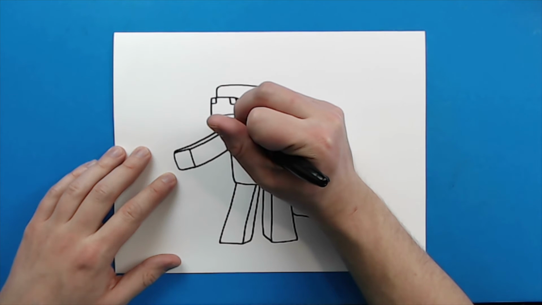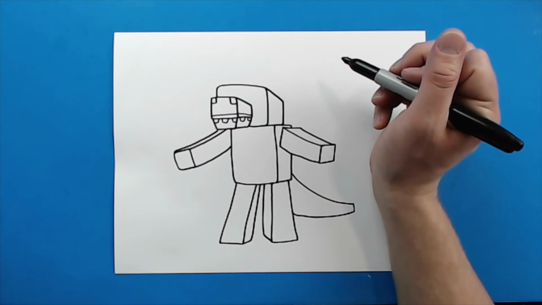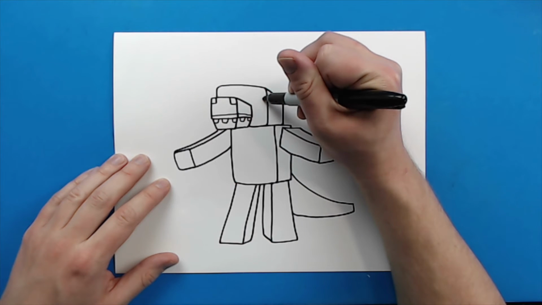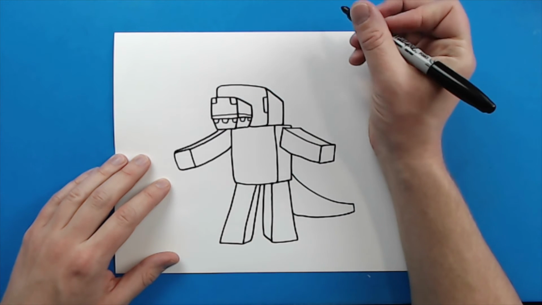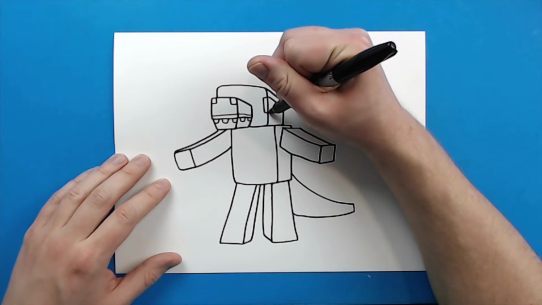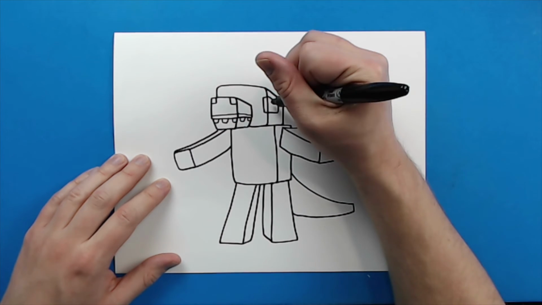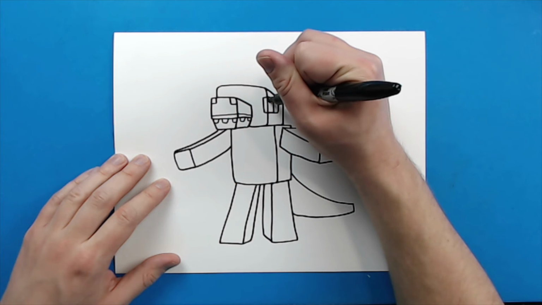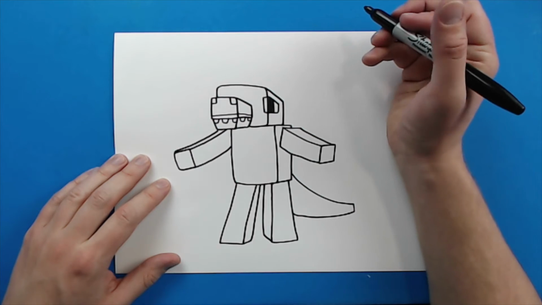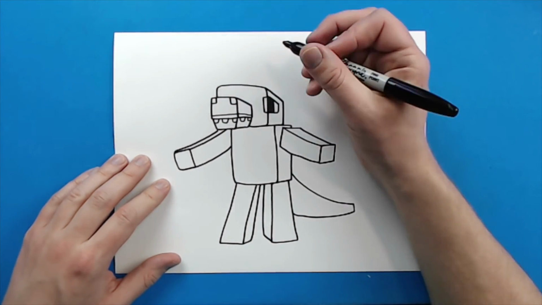And then I'm just going to add some little square teeth underneath here. Then right here, I'm going to make a little rectangle shape. And then I'm going to draw a line that goes down, and then a line that just kind of goes straight across and then up for the eye. And then right here, I'm going to draw a line down and then just color this in for the pupil. Then right over here, we won't really see the other eye, so we'll just kind of leave it blank there.